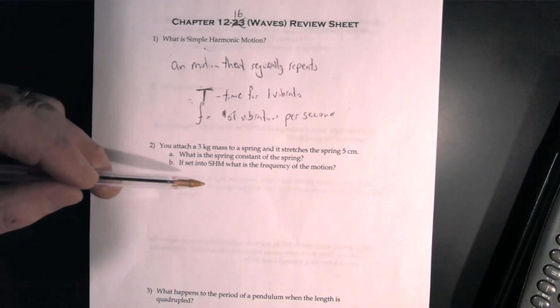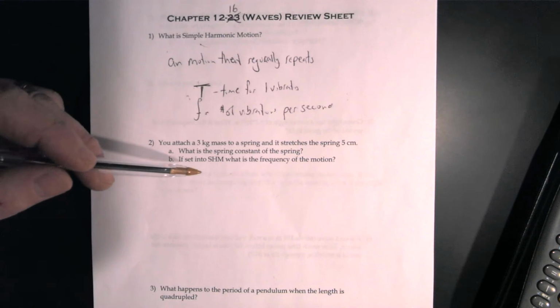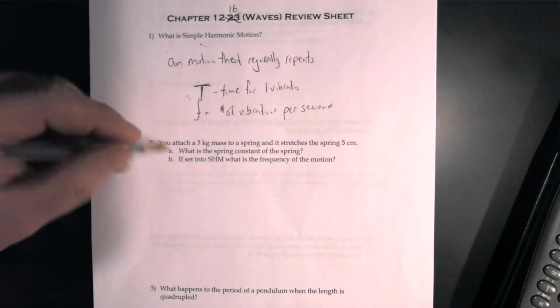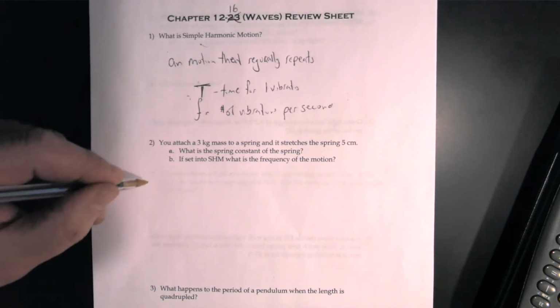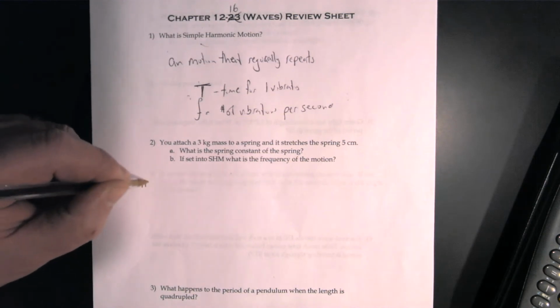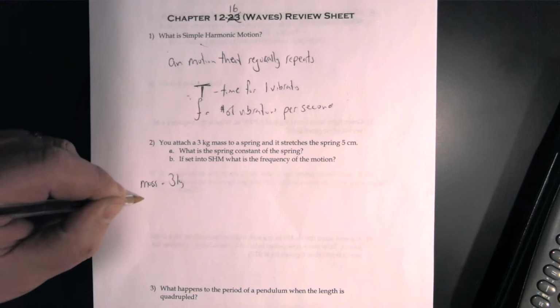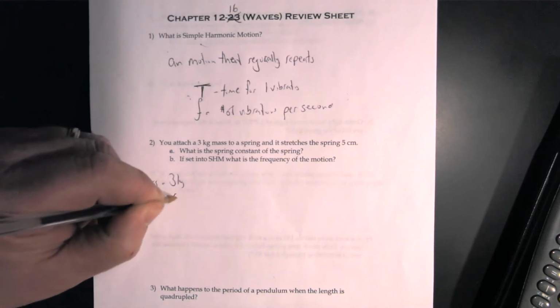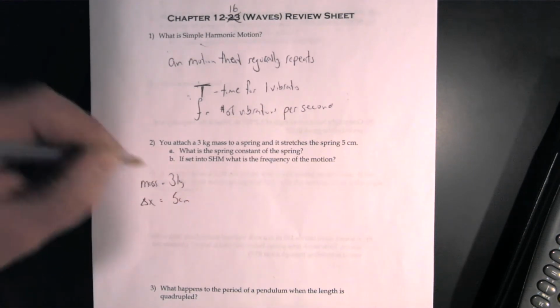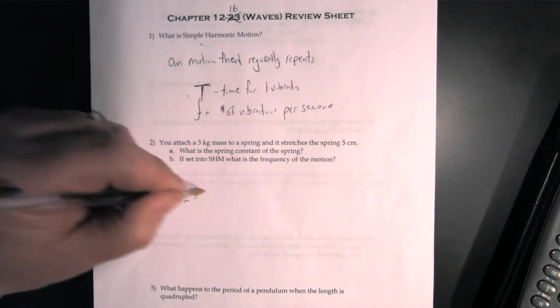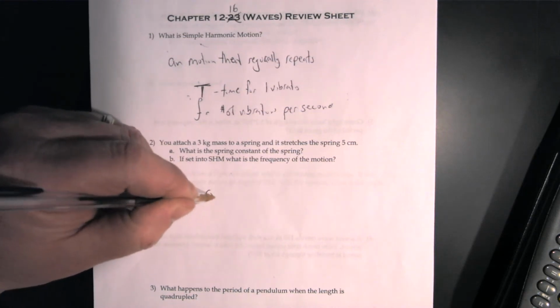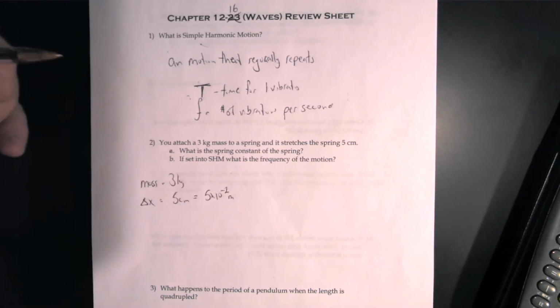We attach a 3 kilogram mass to a spring, and it stretches that spring 5 centimeters. What's the spring constant of the spring? Now, this one you are definitely going to have to do. This is Hooke's law. We know the mass attached is equal to 3 kilograms, and the delta x, the amount of stretch, is going to be 5 centimeters. Remember, as soon as you see centimeters, you're going to be thinking, I got to change that over. So it's going to be 5 times 10 to the negative 2 meters.